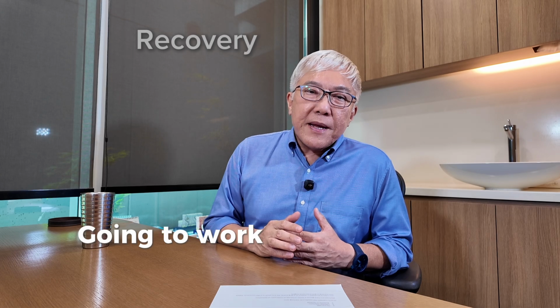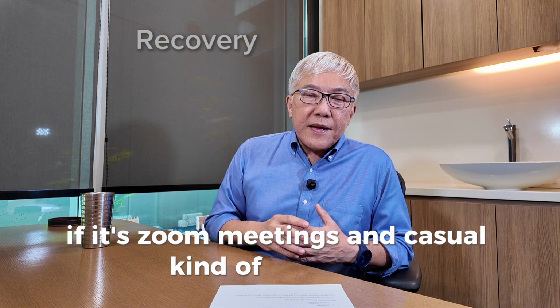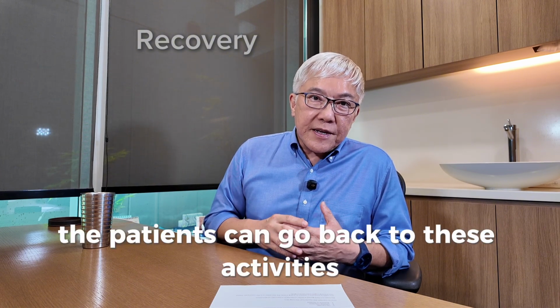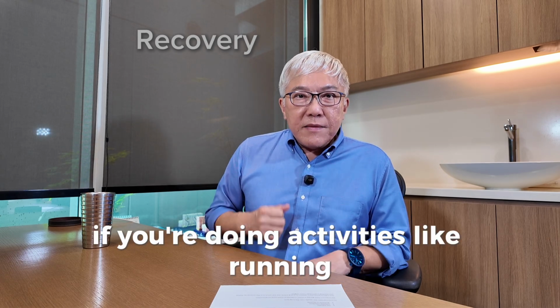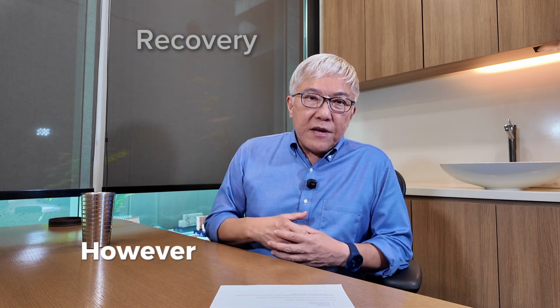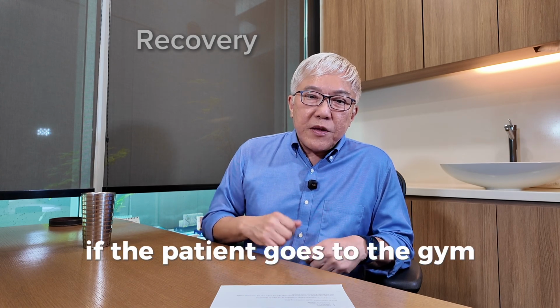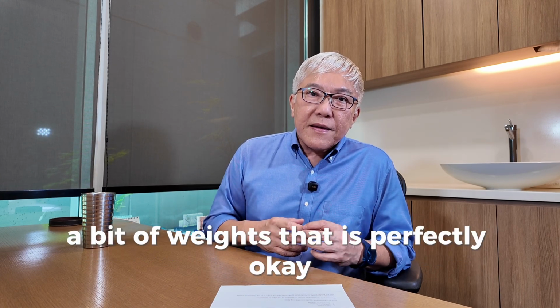Going to work depends on the nature of work. If it's Zoom meetings and casual kind of meetings, I guess second, third day, the patients can go back to these activities. Going to the gym is another matter altogether. If you're doing activities like running, which bounces a lot, that might hurt the areas of liposuction. However, on the 5th or 7th day, if the patient goes to the gym and maybe does a bit of light cycling, a bit of weights, that is perfectly okay.